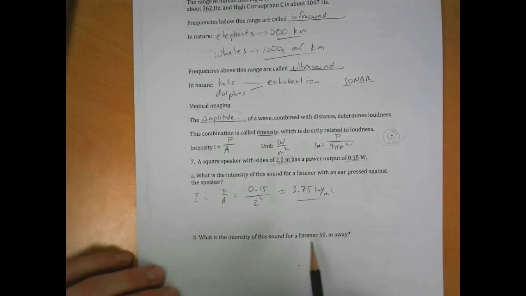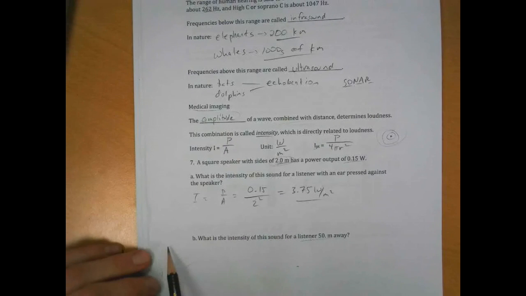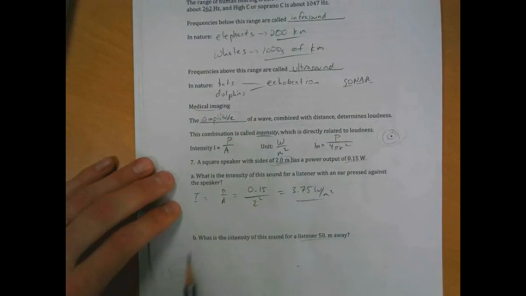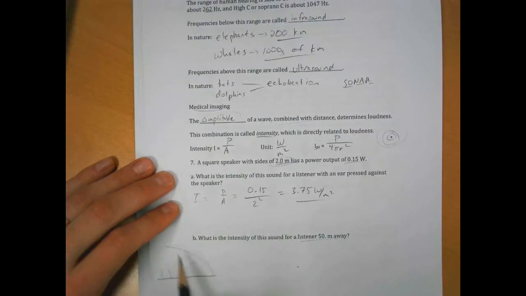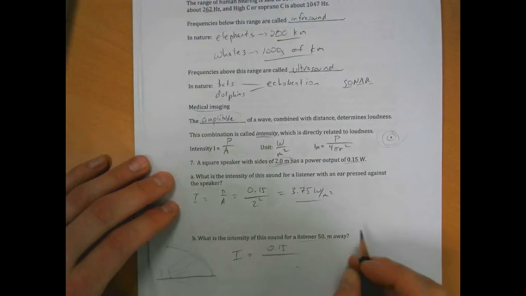Now, if our listener is 50 meters away, think about our square speaker now. It's looking more like a point source, but the sound is really only going out in one direction. It doesn't go backward, so this is spreading over a hemisphere. Actually, it depends. If the speaker is rested on the ground, then the sound is spreading out more or less over a quarter sphere. So the intensity would be 0.15 over this quarter sphere.